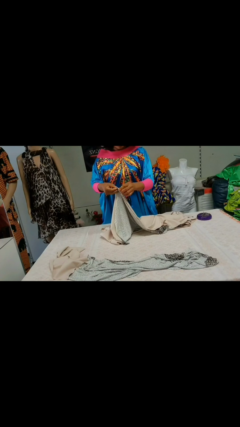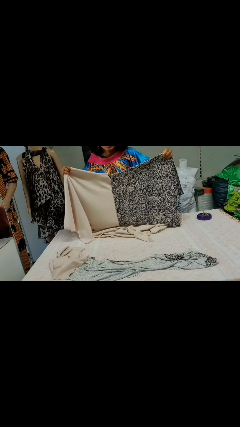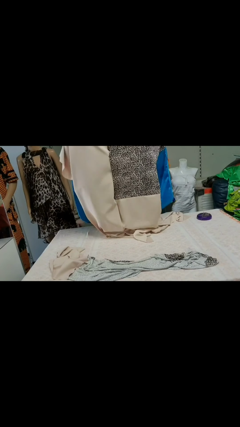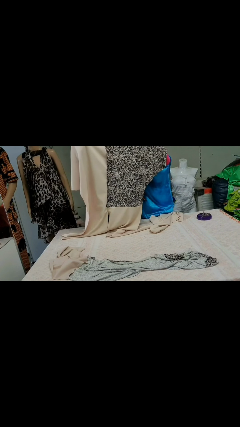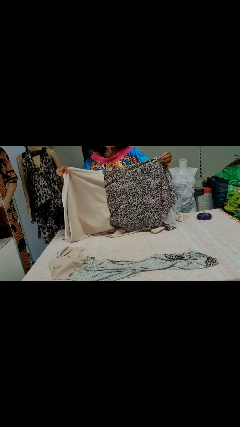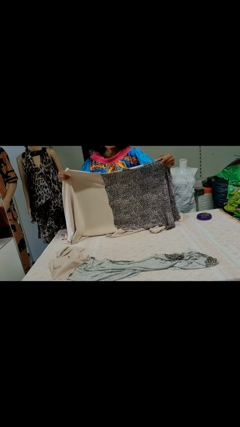I have joined this. I have joined the first half, the first 2. So look how it looks after joining it. You see, this is how it's going to be. Look at the down part. You see it? The down part, that's the upper part of it. That is how it's going to be. So I'm going to do it also to this, and after that I join it together and I will show you how it looks.